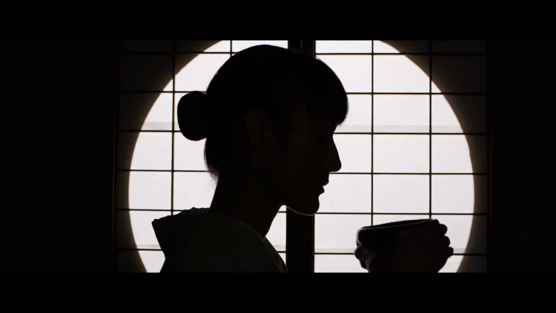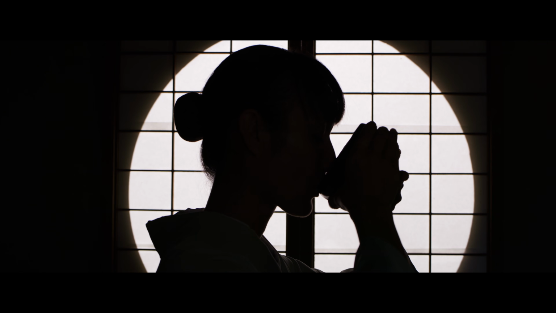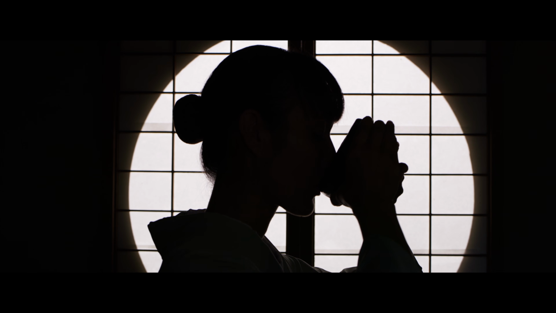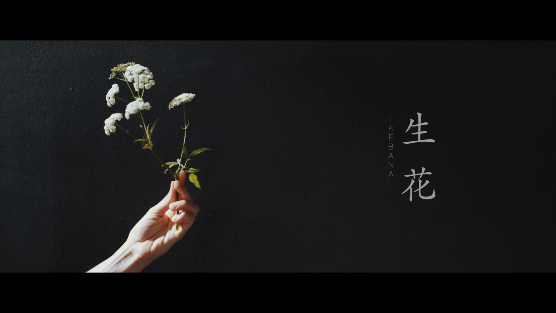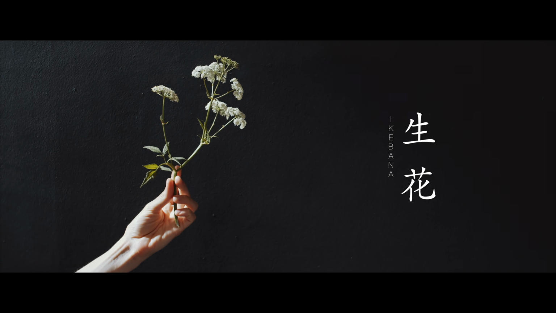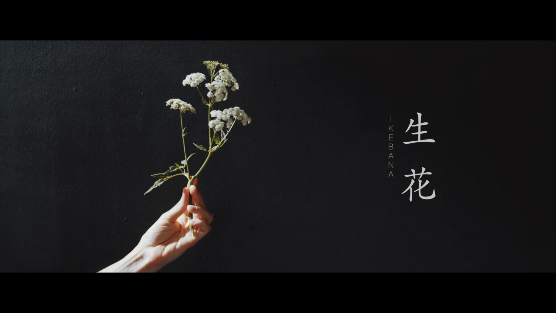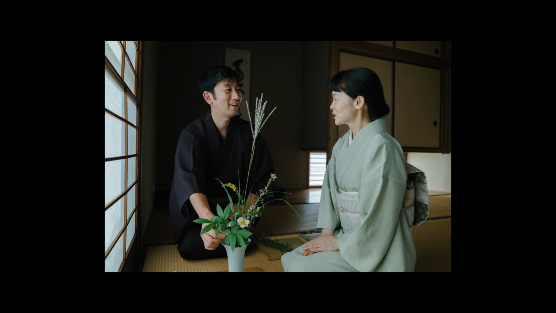In traditional Japanese arts, ma plays a crucial role in creating balance, rhythm, and harmony. In Ikebana, the arrangement of flowers is not just about the flowers themselves, but also about the space between them. The empty spaces, or ma, enhance the beauty and meaning of the arrangement, allowing each element to breathe and be appreciated individually and as part of the whole.